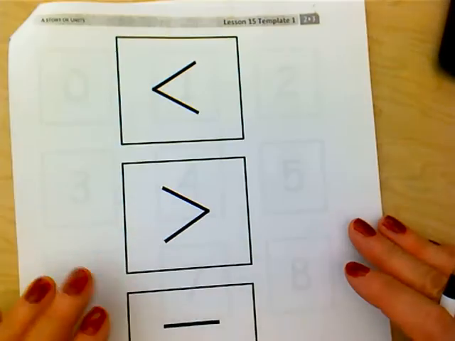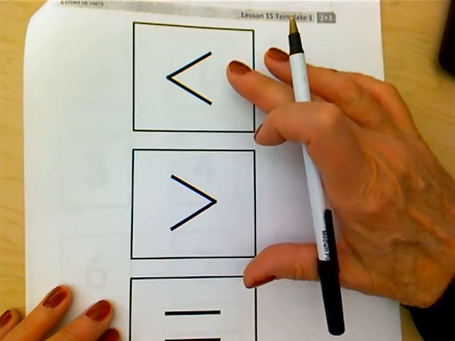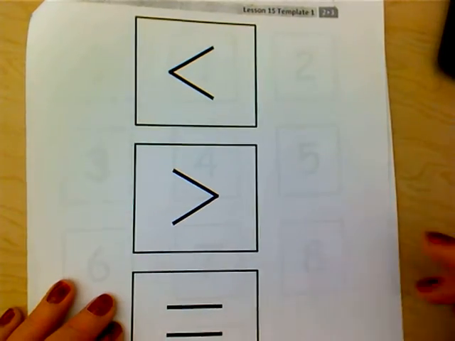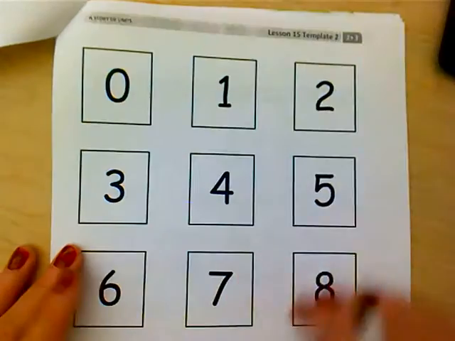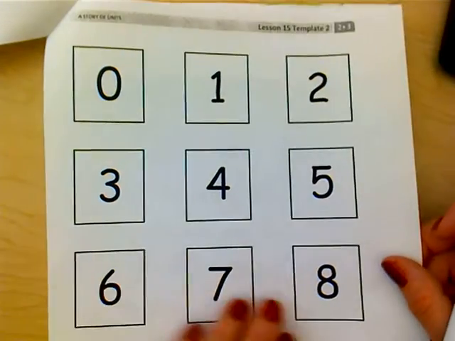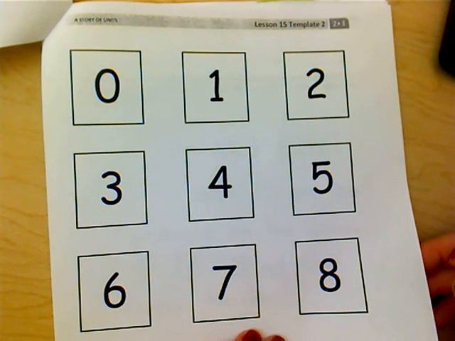Please be aware that before you start the Eureka video, you cut out this less than, greater than, and equal to template, and also the 10 numbers that are there. You will need that for part of your lesson on the Eureka video.